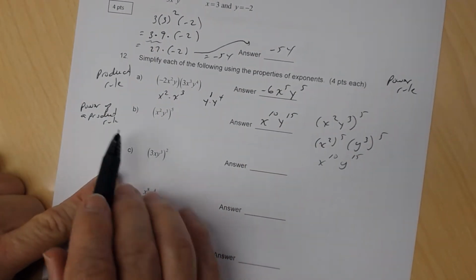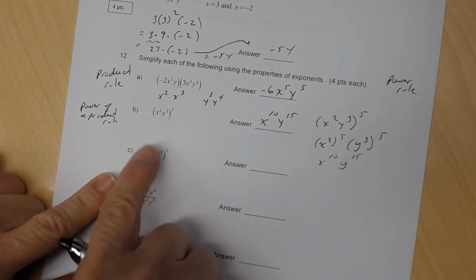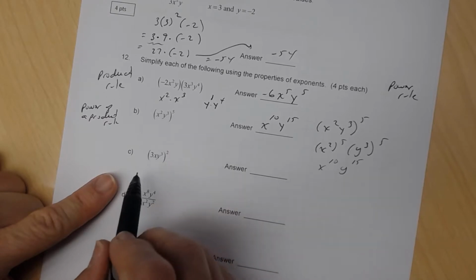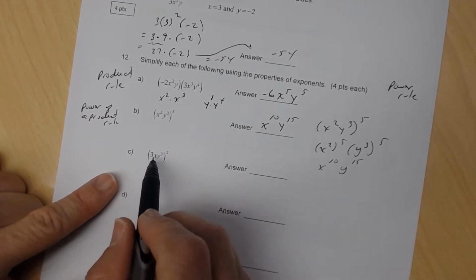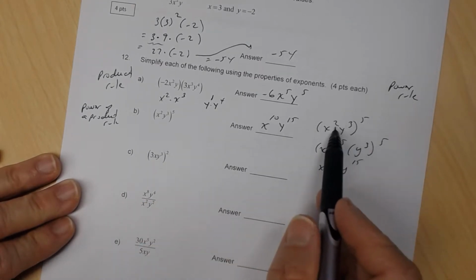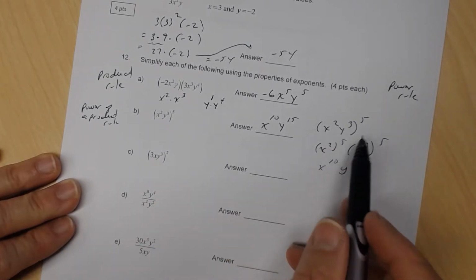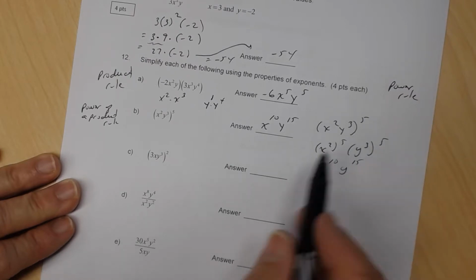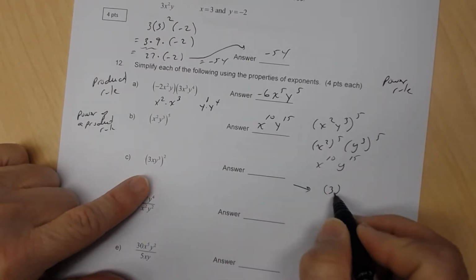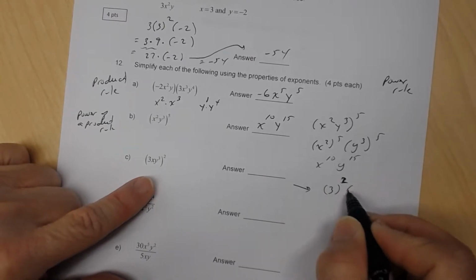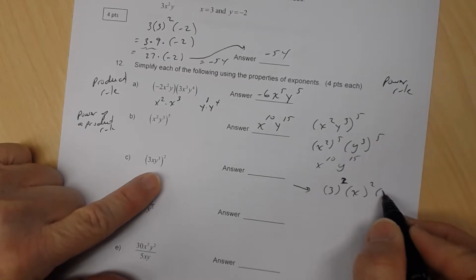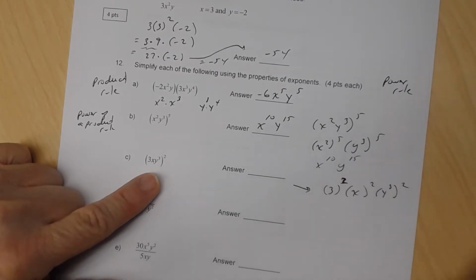So in letter C, same thing as letter B, except here you can actually see the coefficient of 3. Here the coefficient is a 1. So if you see a coefficient that's other than 1, you need to, see how we wrote this as each factor raised to that outer exponent? Do the same thing here. So that's going to be 3 to the second power times x to the second power times y cubed to the second power.